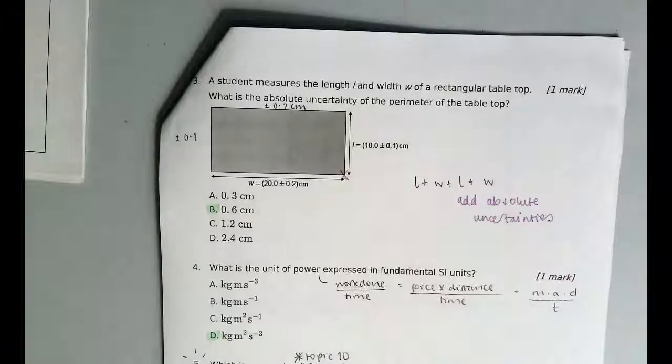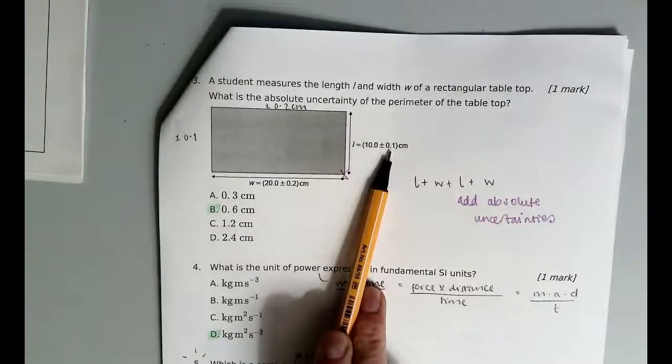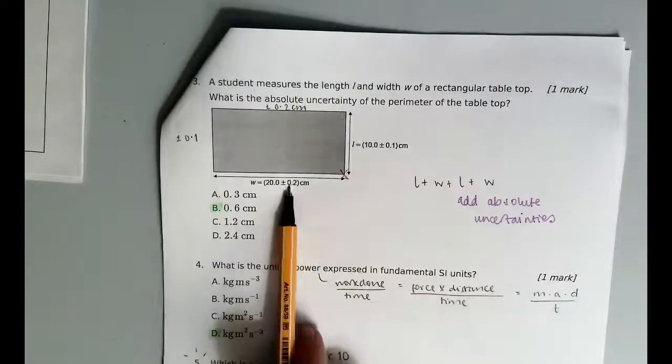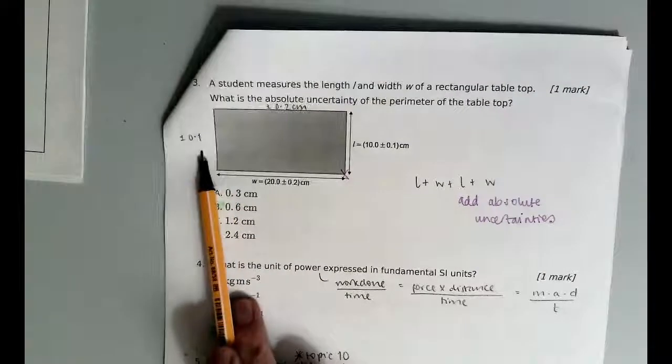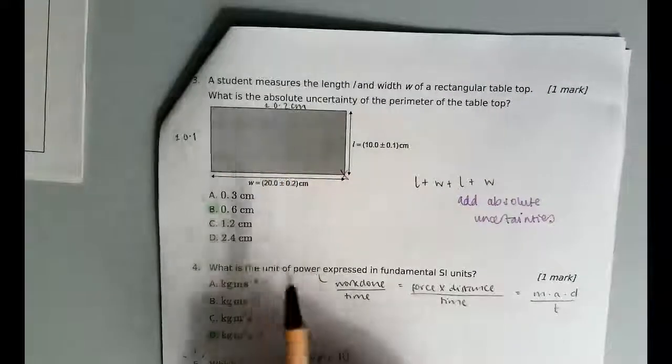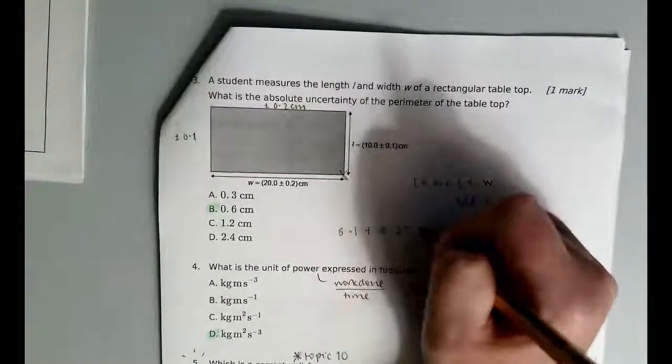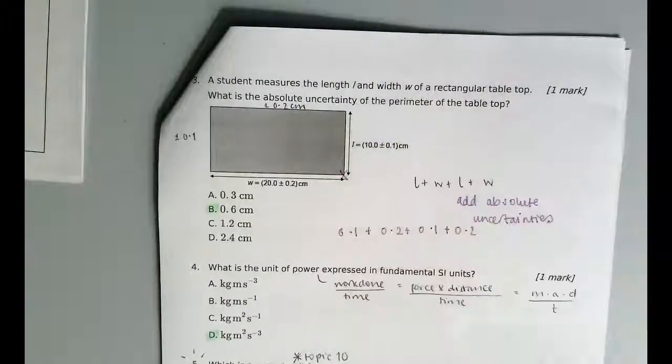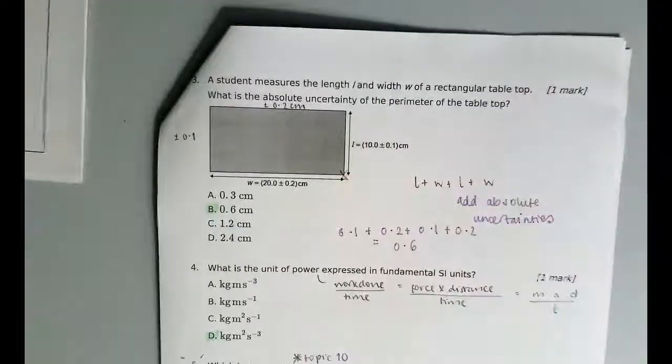So we're going to add 0.1 plus 0.2 plus another 0.1 plus another 0.2. Hopefully you should see that that adds up to 0.6, giving us B.